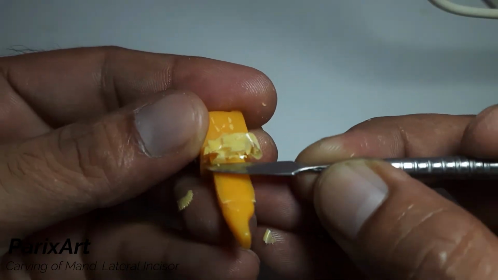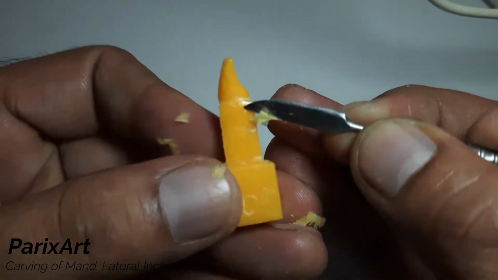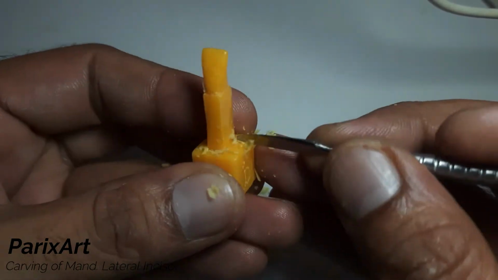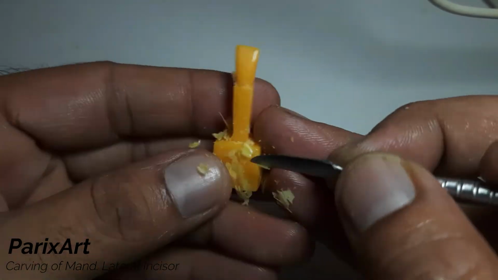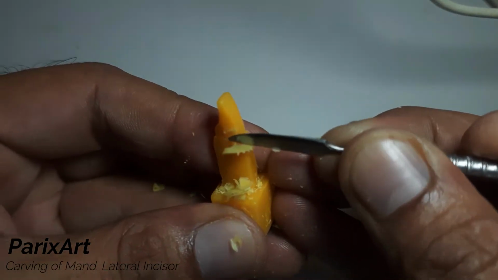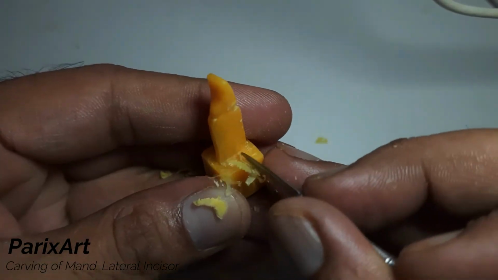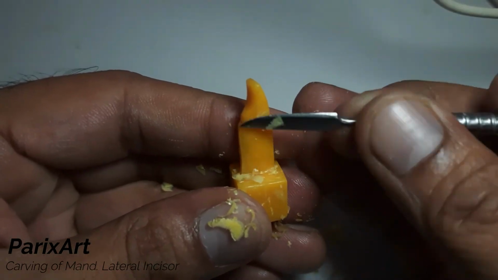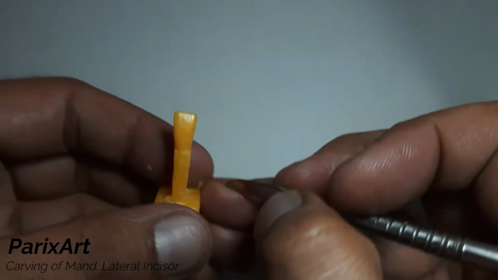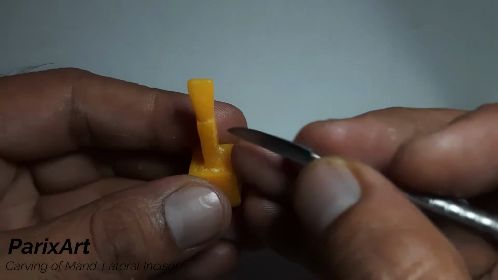Keep tapering evenly. Start carving down from the corners as well as following the taper.